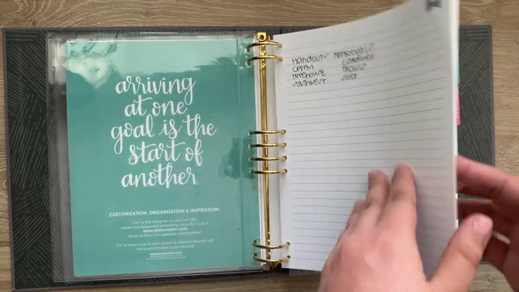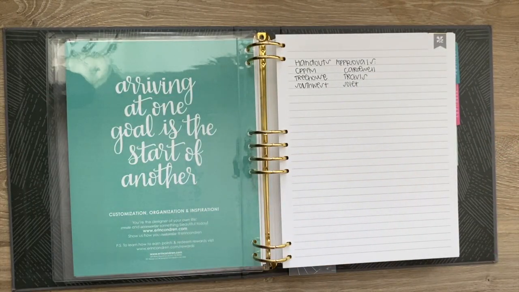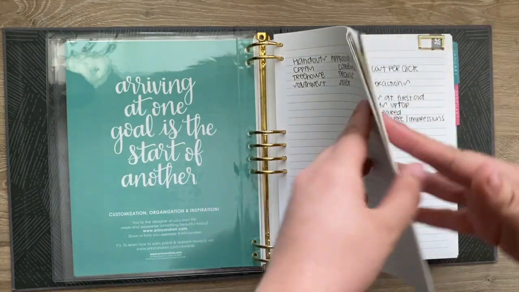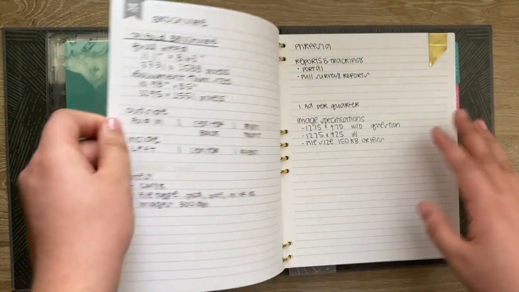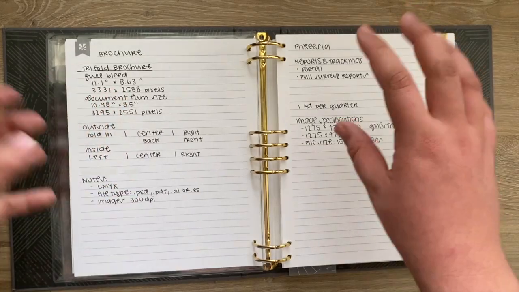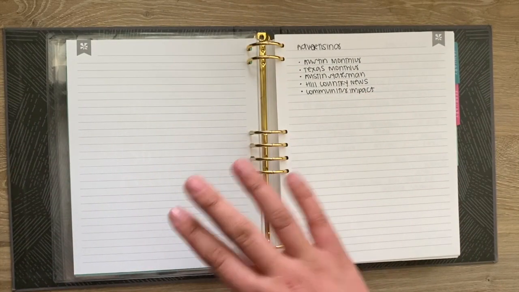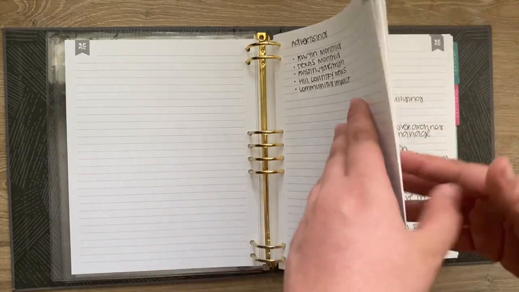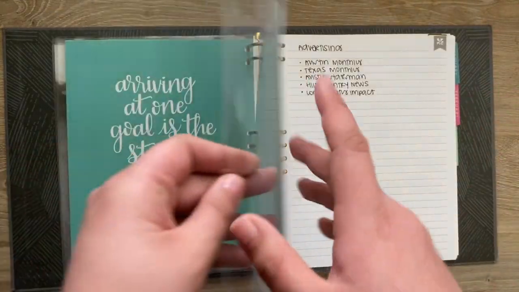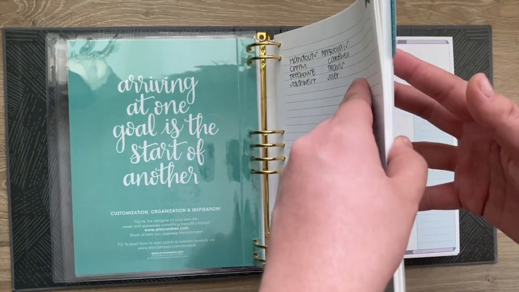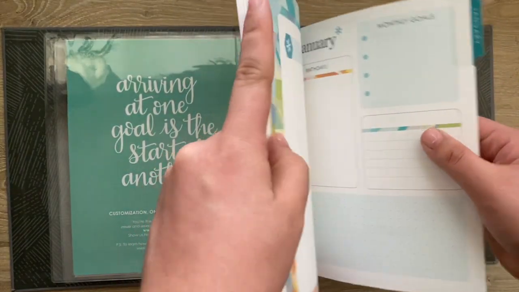the line pages for more informational items or things that don't really change. For example, on here, handout approvals, I have different notes on brochure specs, ad specs, different things like that. These are more concrete things that I just need as a reference. I divided that by this insert, and then I just keep information in here as well.